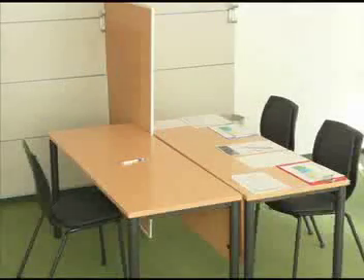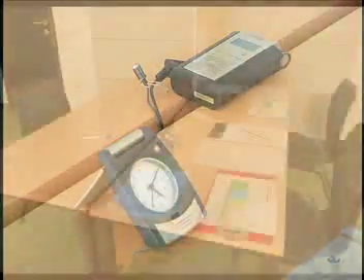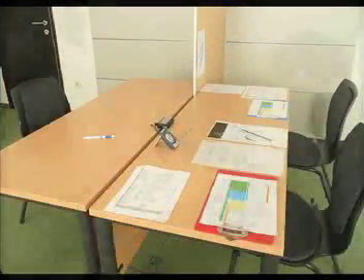Our next candidate is Kilo Delta. Today is the 27th of February 2008 and it's 2:55.